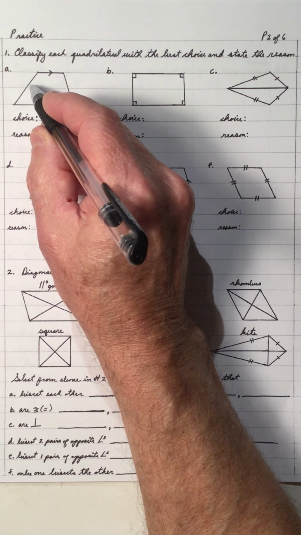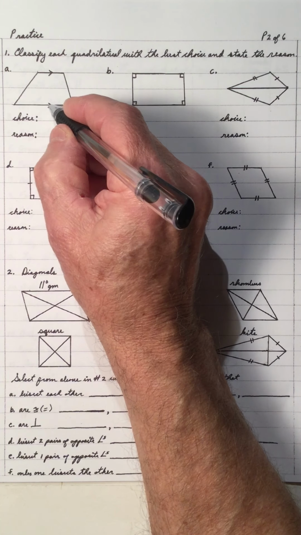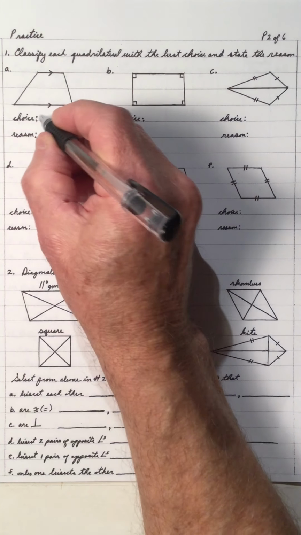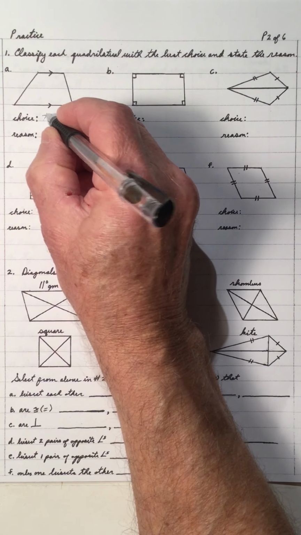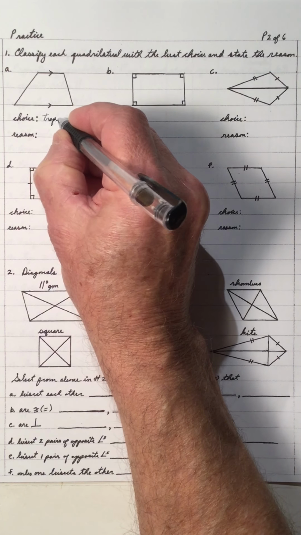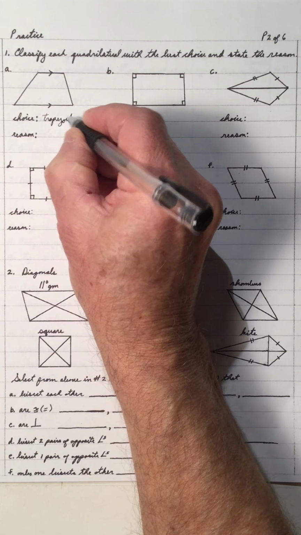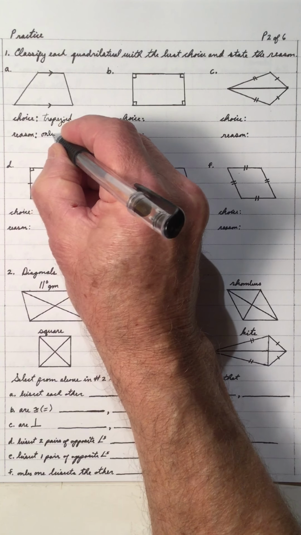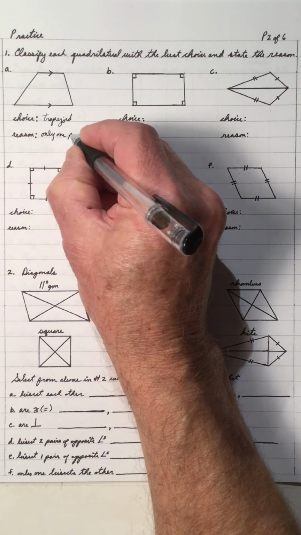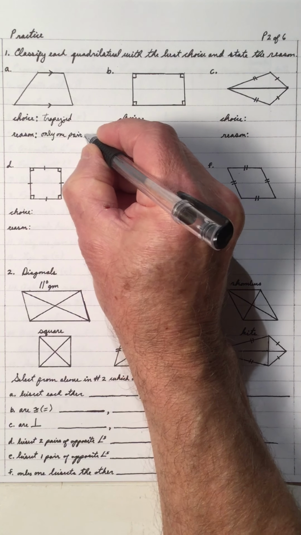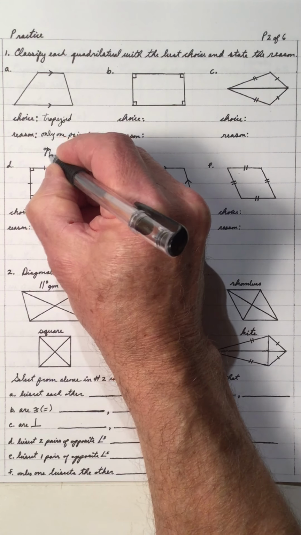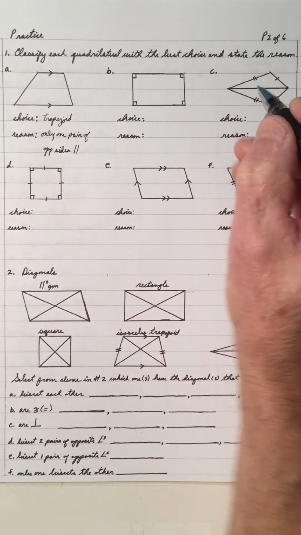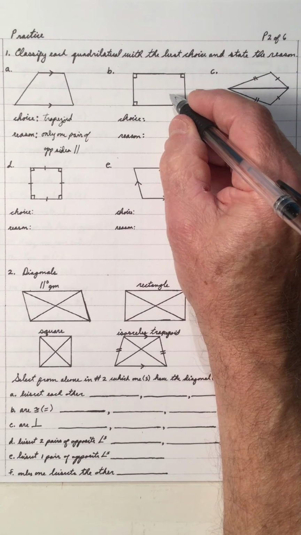Number 1, A. We have two parallel sides. Your best choice here would be to call it a trapezoid. We have two parallel sides, and the reason is a trapezoid has only one pair of opposite sides parallel.